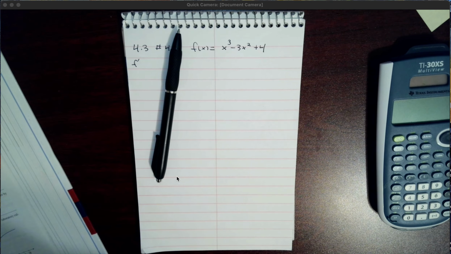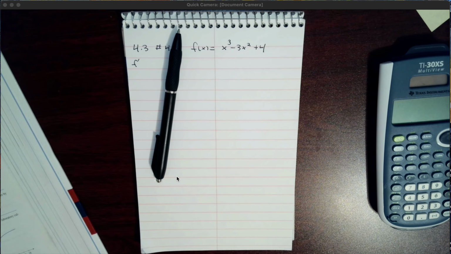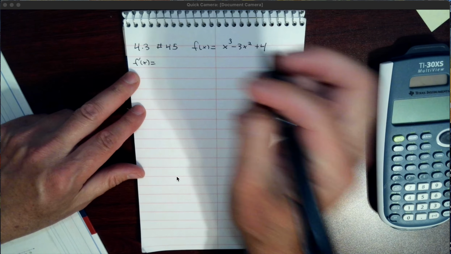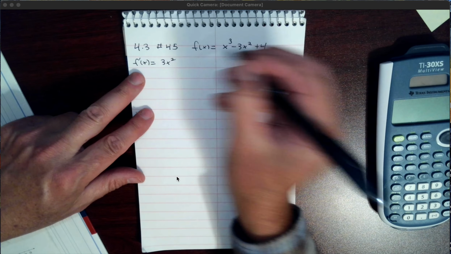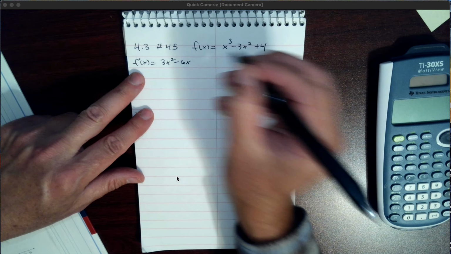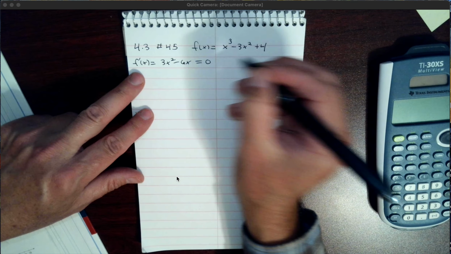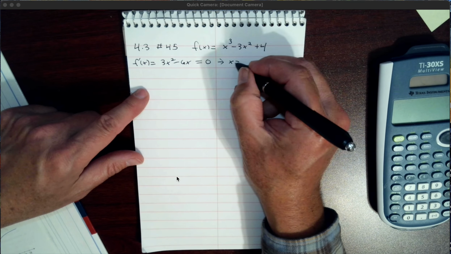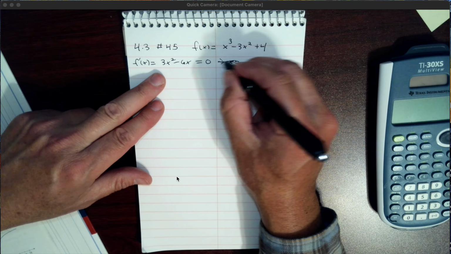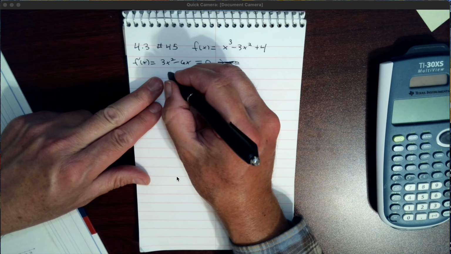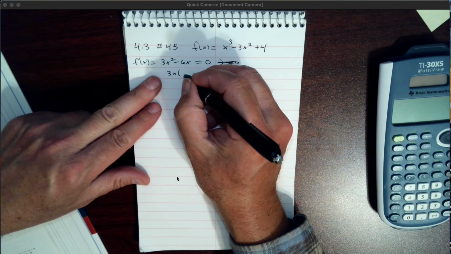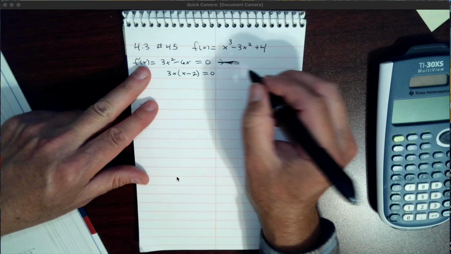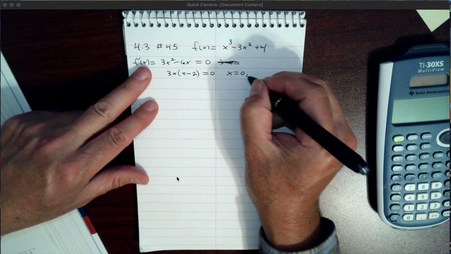All right, so f prime of x is equal to 3x squared minus 6x. Set it equal to 0 and solve for the critical numbers. Well, let's factor it. Take out a 3x and we get x minus 2 equals 0. So x is 0 and x is 2.